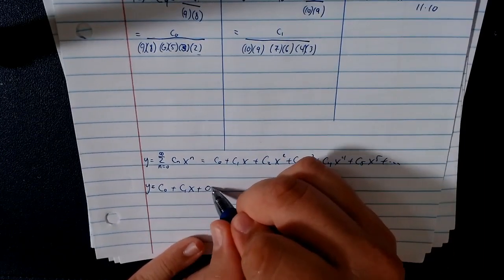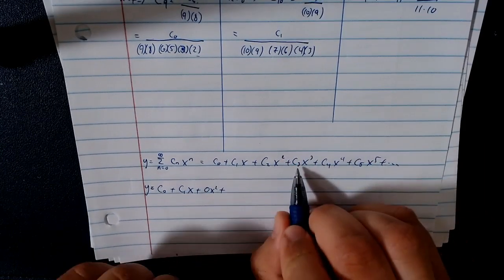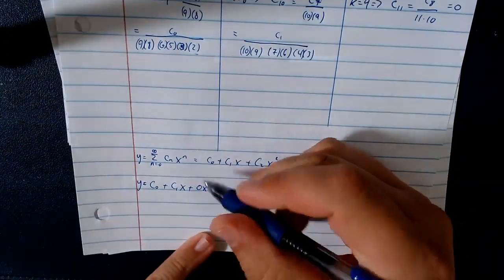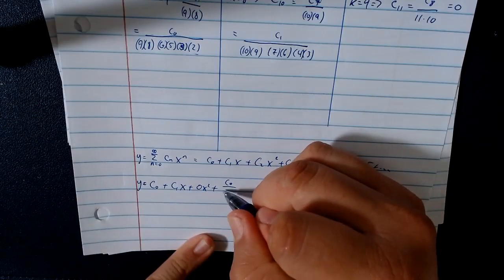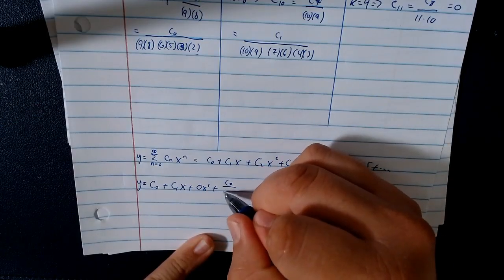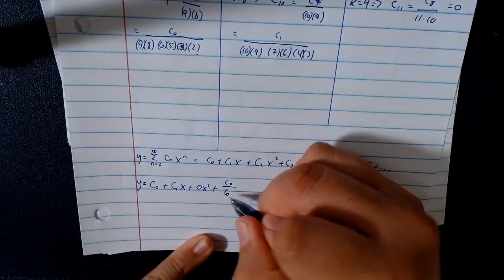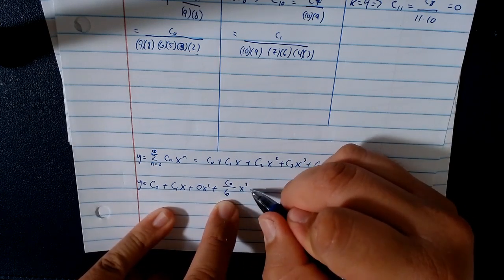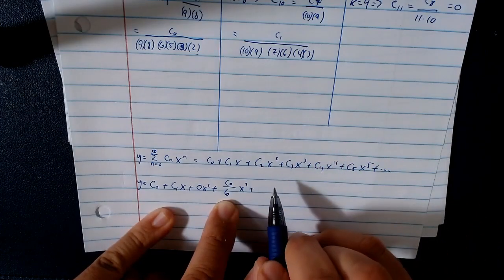C2 was 0 though. C3, oh, that one I actually do have from my recursion. That was C0 over 3 times 2. I guess let's just say 6. And that's going to be x cubed. Plus, and then what was the next one?